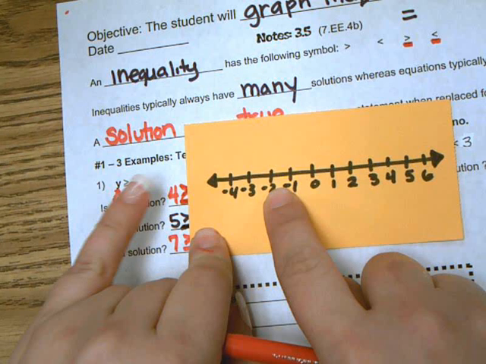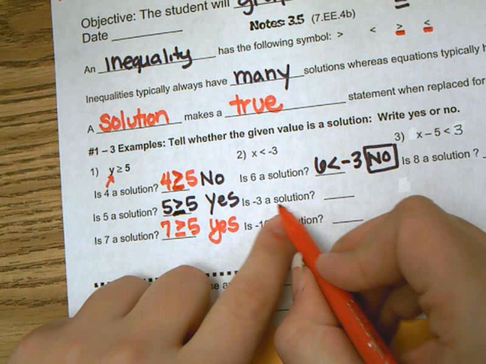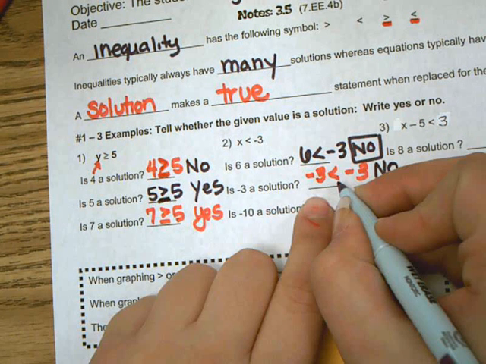Okay, then it wants to know, is negative 3 a solution? So I'm going to take out the x and put in a negative 3. And this says, is negative 3 less than negative 3? No, they're equal. It doesn't have the line underneath. If it did, it would be yes. Okay, then is negative 10 a solution? So is negative 10 less than negative 3? Yes. I'd rather owe someone $3 than owe someone 10. So this means I'm going to have more money if I only give someone 3.